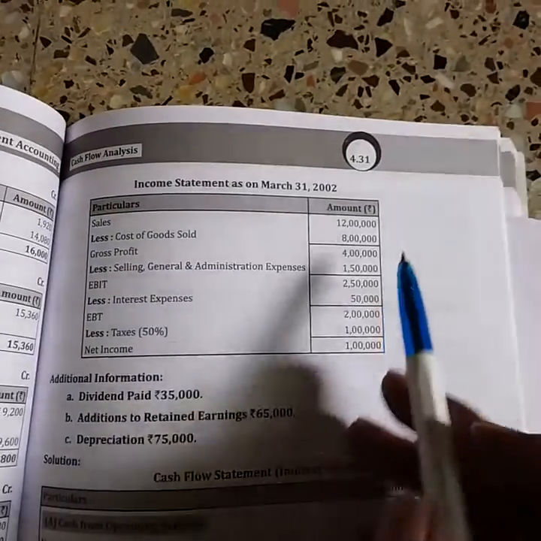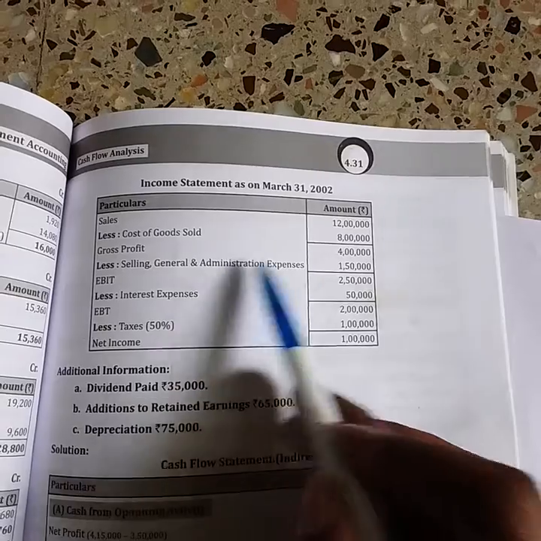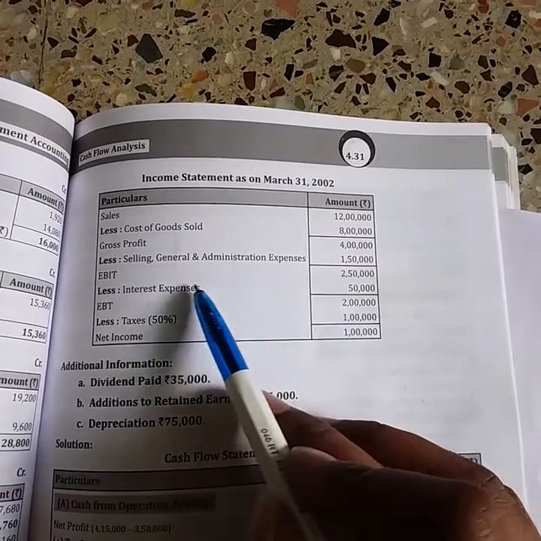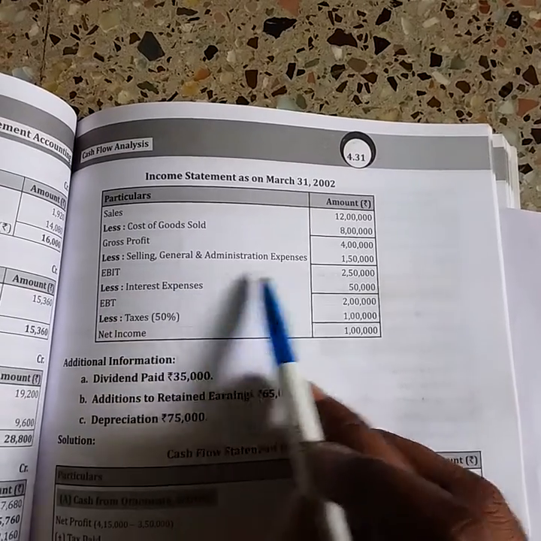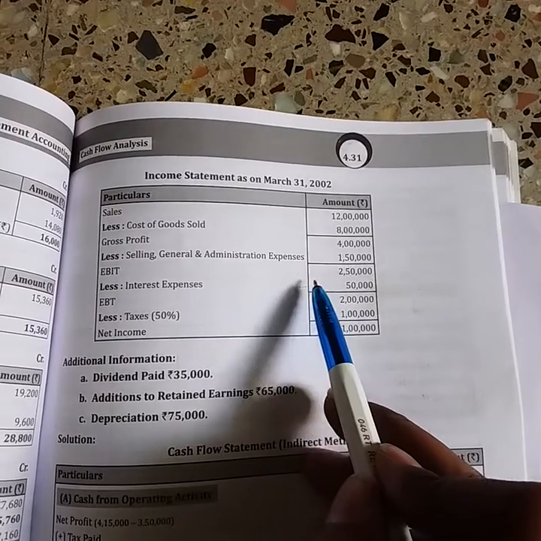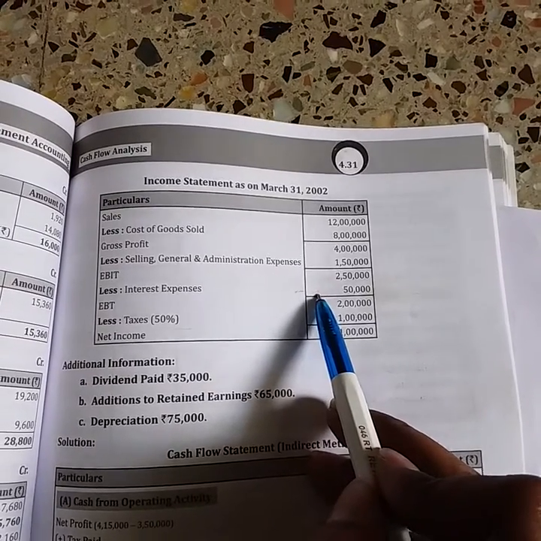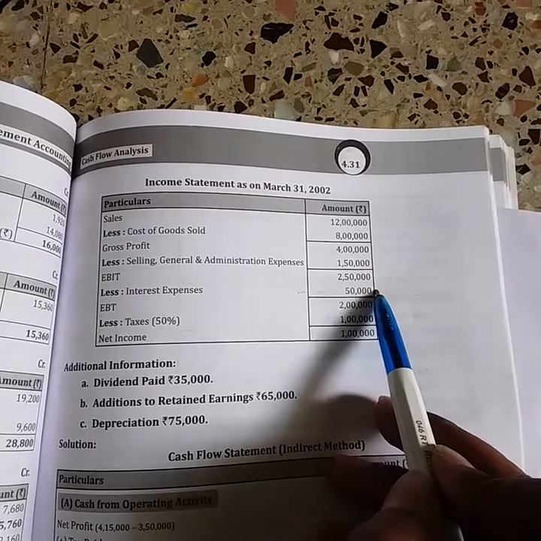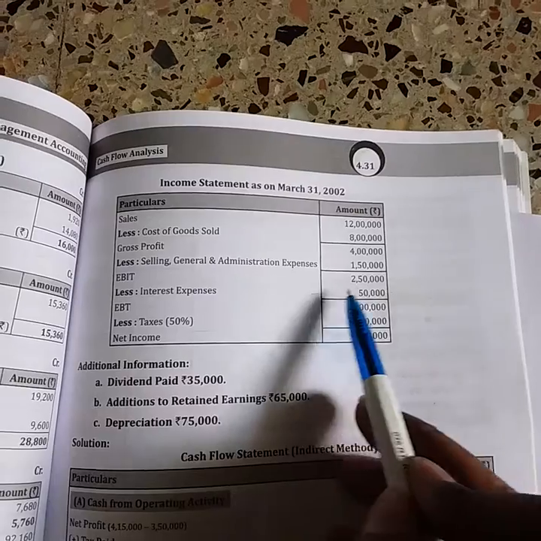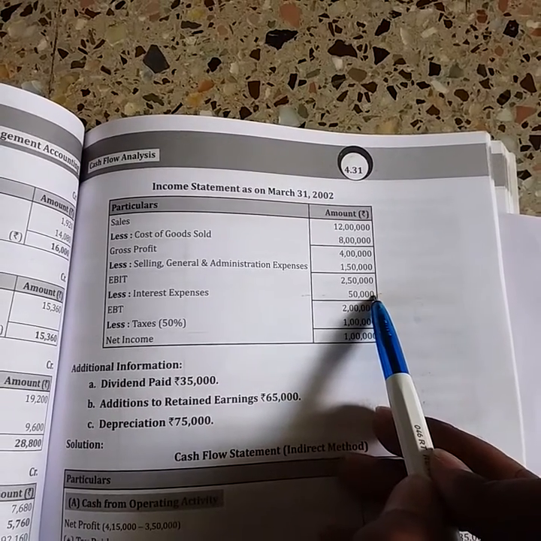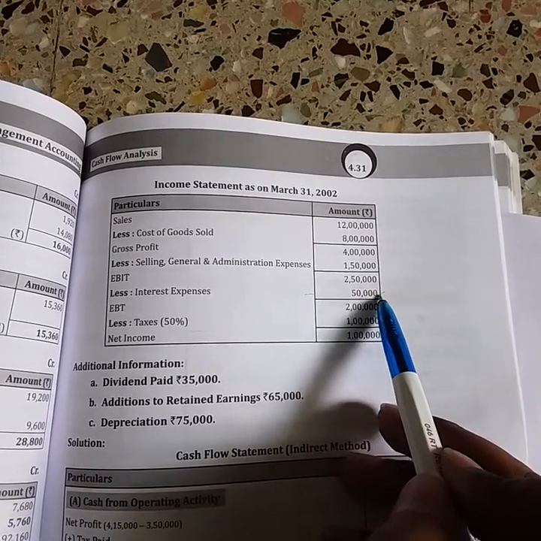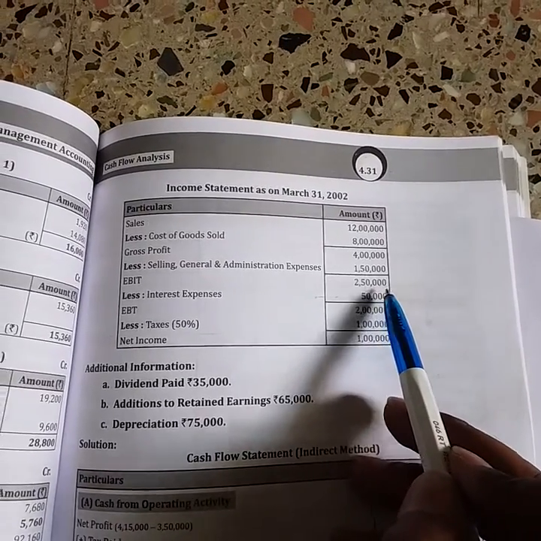And in income statement, sales is given, cost of goods sold, gross profit, selling and administration expenses is given. EBIT, profit before interest and tax. Interest expenses, so here interest expenses is finance cost, it is non-operating expenses. It comes under financial activity. So in operating expenses, this non-operating expenses should be added.